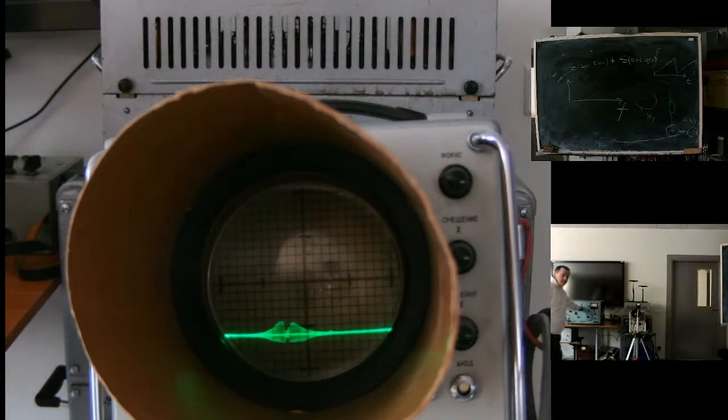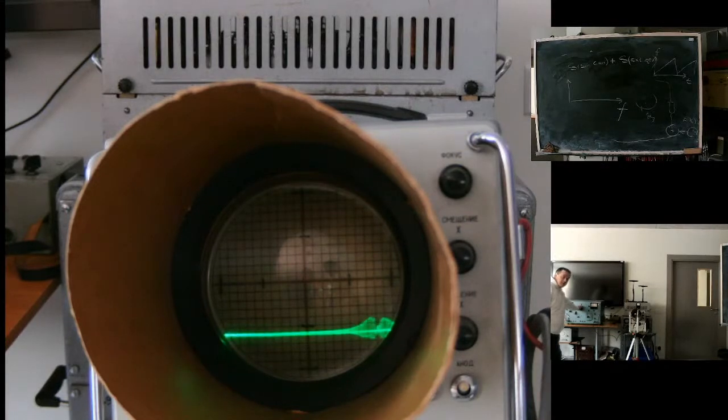It's swinging, 21 megahertz, 20.2, it's in fact 20.8. So the whole scale is some 500 kilohertz now, approximately.